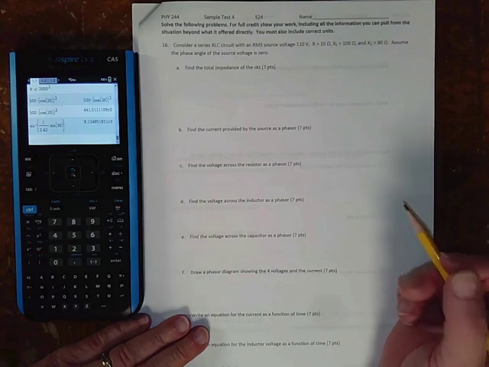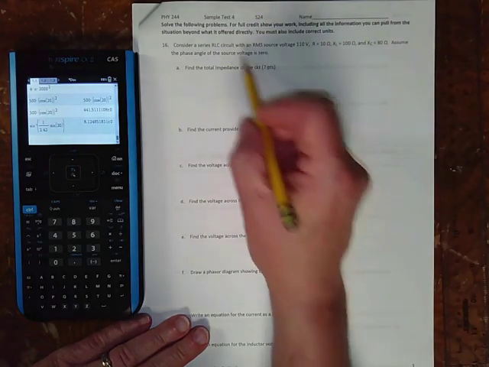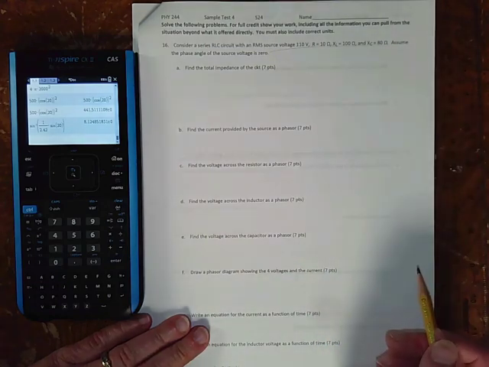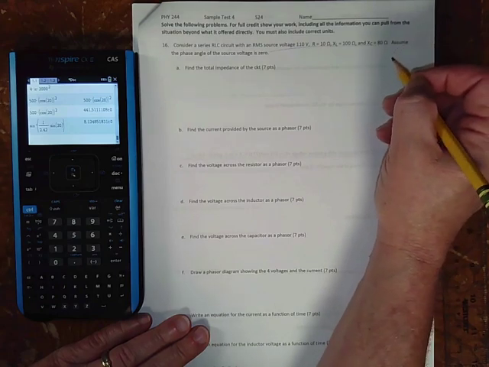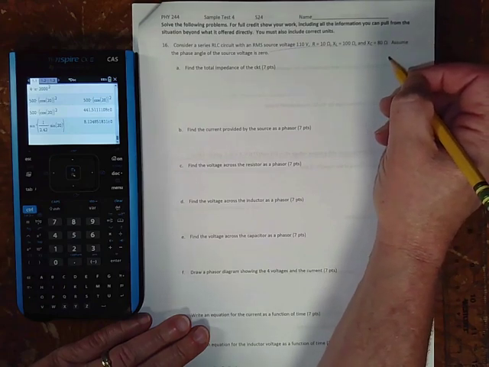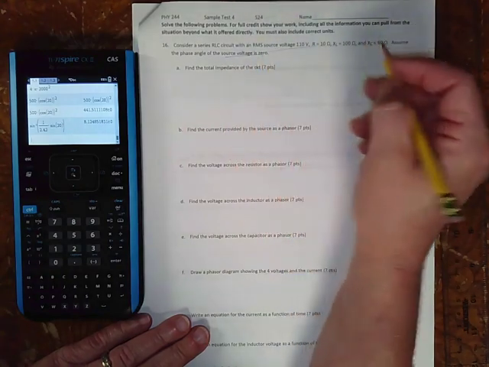Get into some problems here. So consider an RLC circuit with RMS source voltage of 110 volts. R is 10 ohms, X sub L is 100 ohms, and X sub C is 80 ohms. Assume the phase angle of the voltage source is 0.